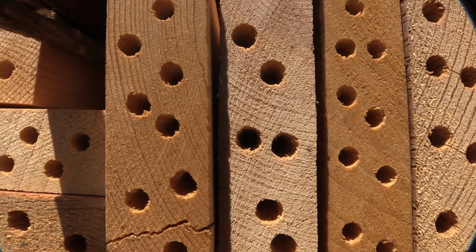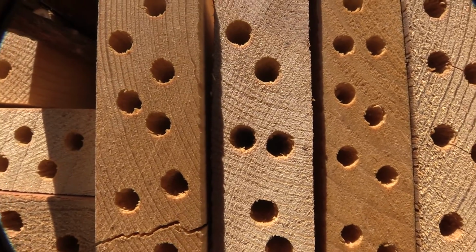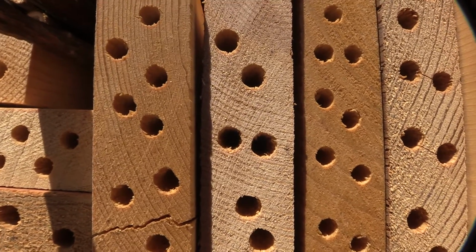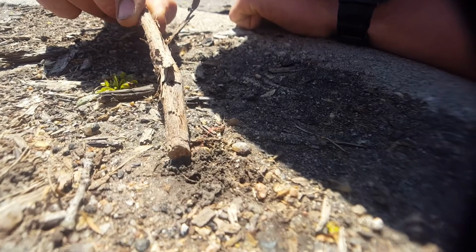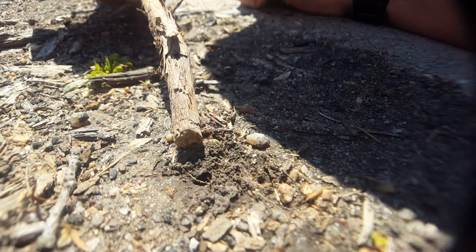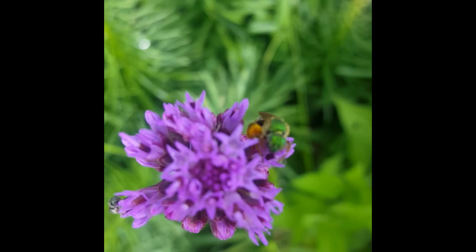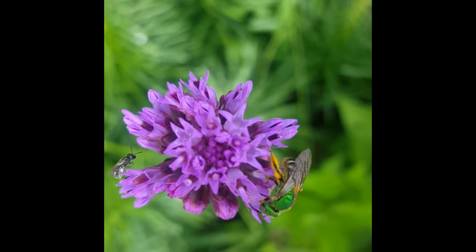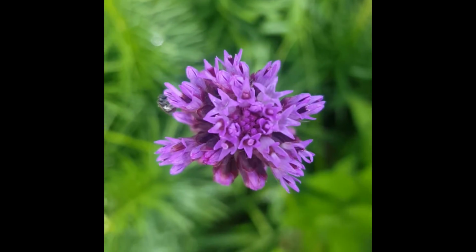Here, we have created an artificial nesting site for native bees so we can observe them in their different species and behavior. Most native bees, however, live in holes in the ground, so leave bare soil for the majority of nesting bees. There are over 4,000 species of native bees in the United States, including 20 species of bumblebees in Nebraska.